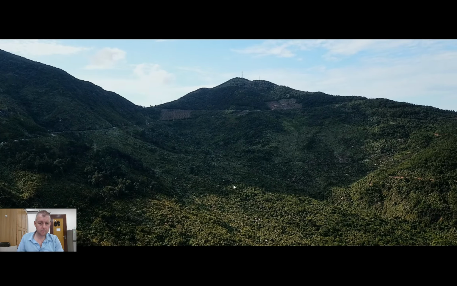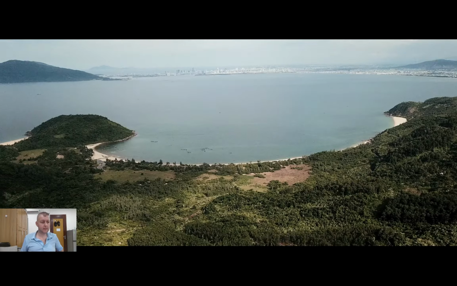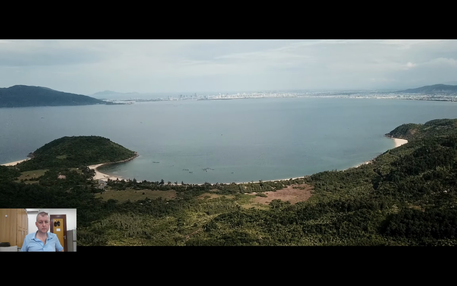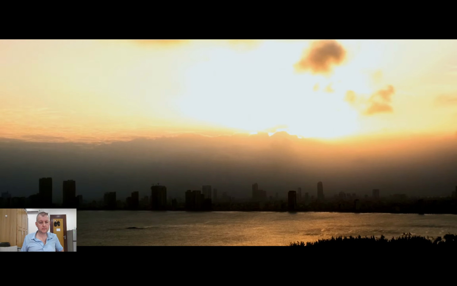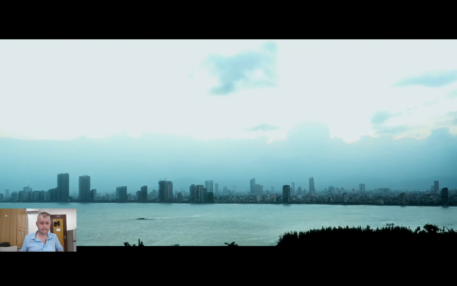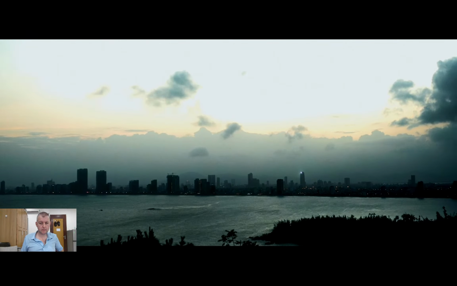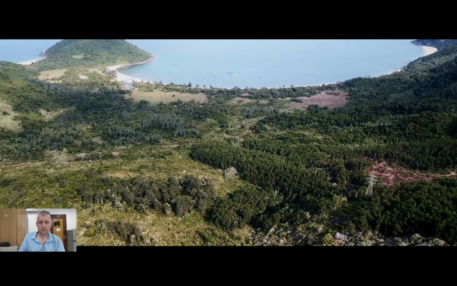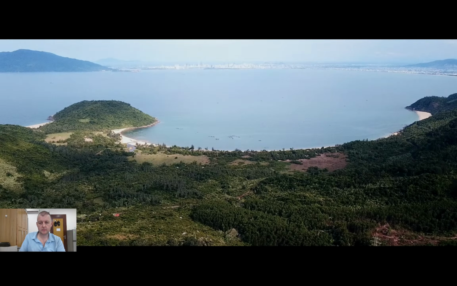While mist lingers like memory between the layers of green. And there, in the distance, Da Nang glows like a city dreaming by the sea. You don't just see it. You feel the contrast, movement and stillness, wildness and rhythm. Below the pass, the valley unfolds.